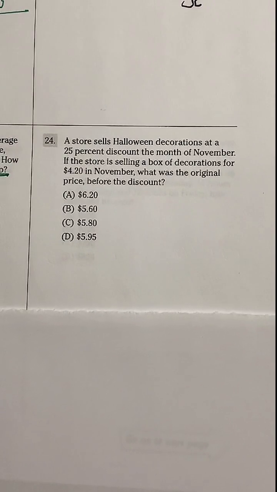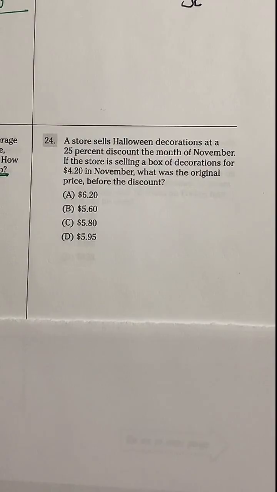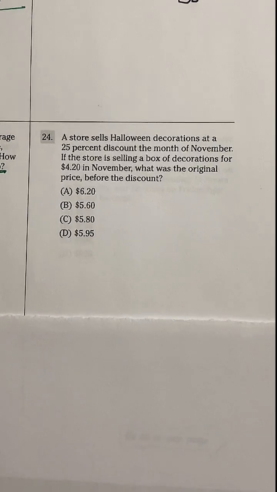All right, so here's the next one. A store sells Halloween decorations at 25% discount the month of November. If the store is selling a box of decorations for $4.20 in November, what was the original price before the discount? Is it A, $6.20, B, $5.60, C, $5.80, or D, $5.95?